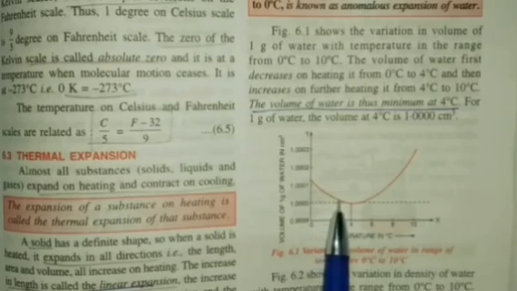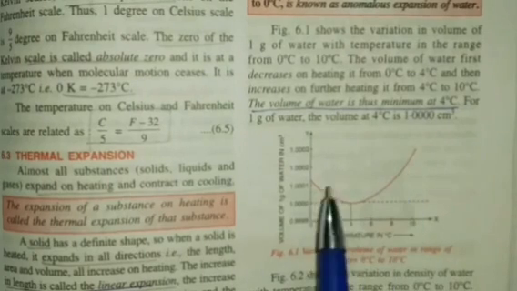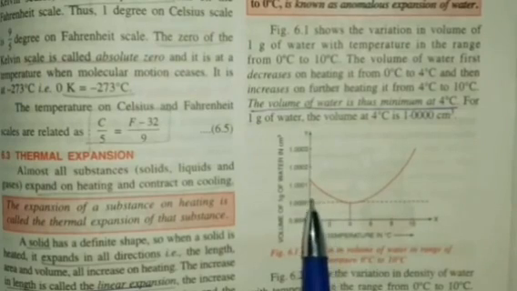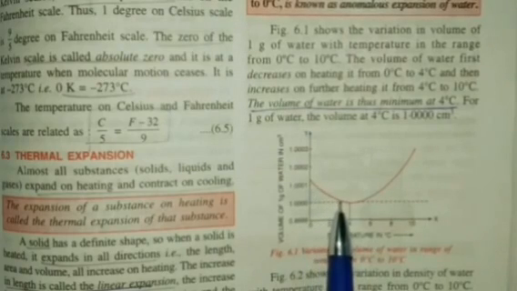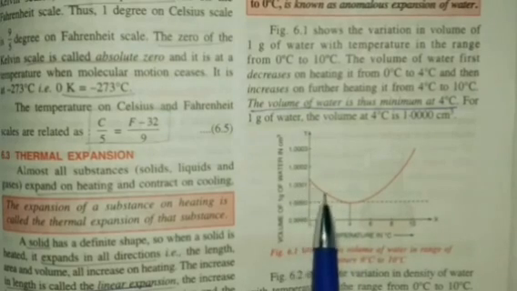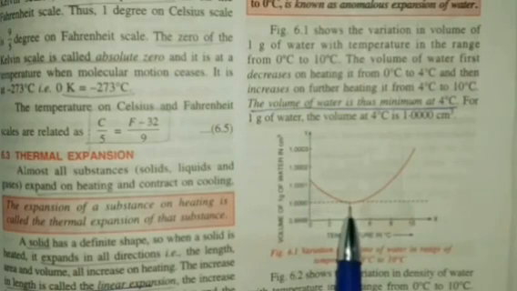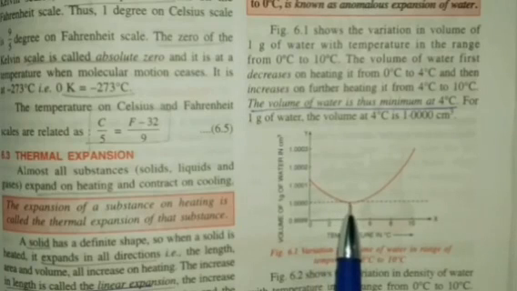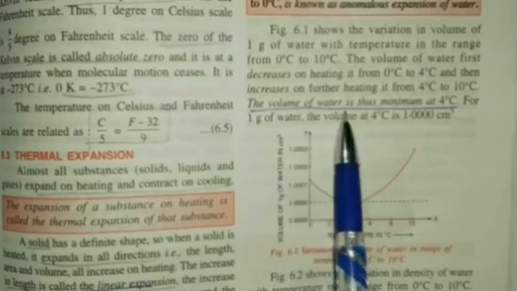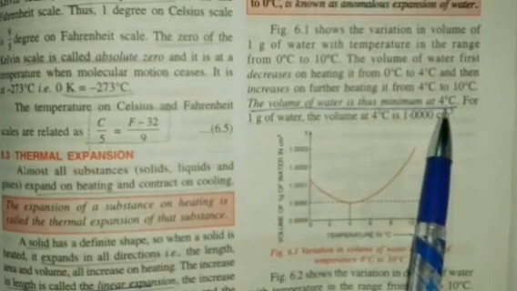The curve is getting lower. So you can see that when we are increasing temperature from 0 to 4 degrees centigrade, the volume of the water should increase. But instead of increasing, it's decreasing. So this part shows the anomalous behavior of water. The volume of water is minimum at 4 degrees centigrade.